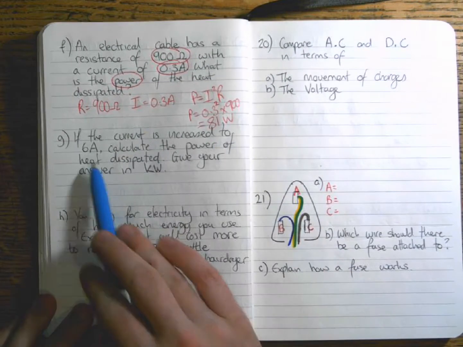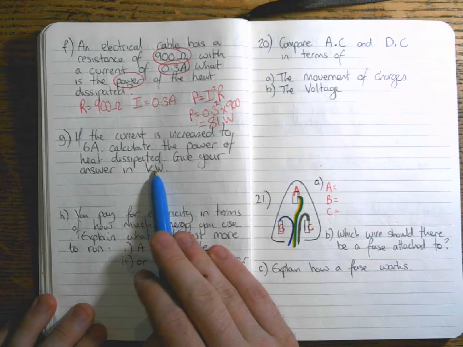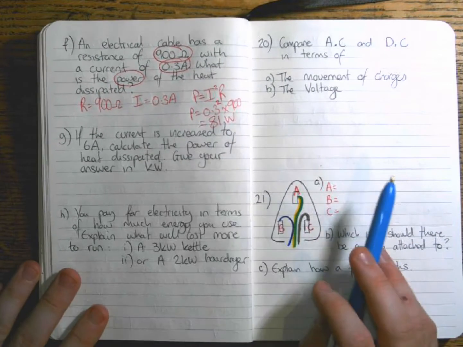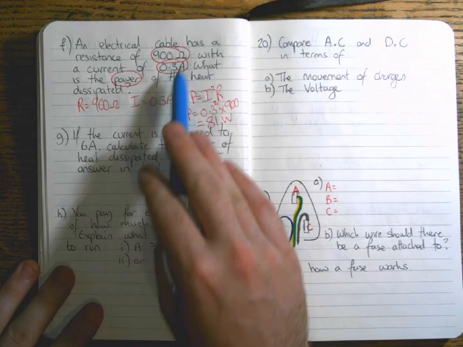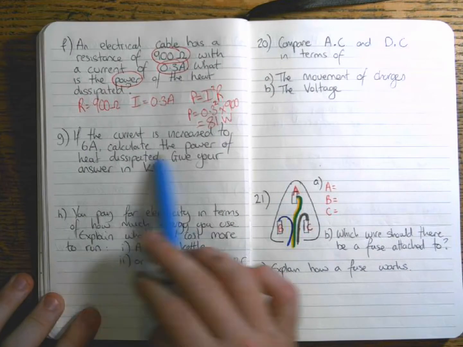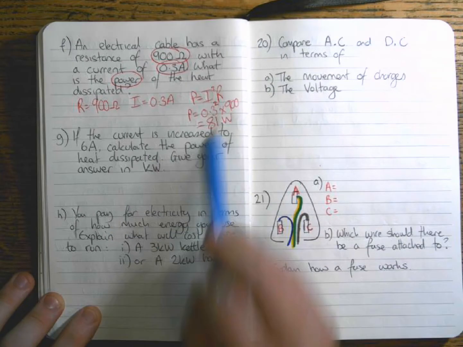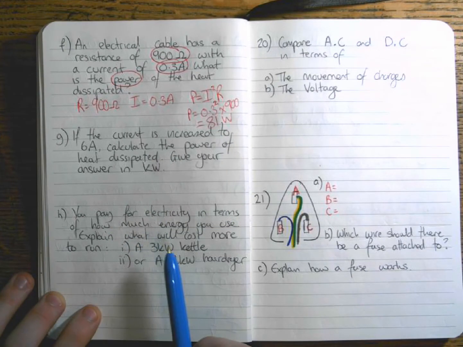If the current is increased to 6 amps, calculate the power of the heat dissipated. Give your answer in kilowatts. So it's the same situation, but this time the current is going to be increased all the way up to 6 amps. Can you make a prediction? How much power is going to be dissipated as heat? Is it going to be more than 81 watts, the same, or less?